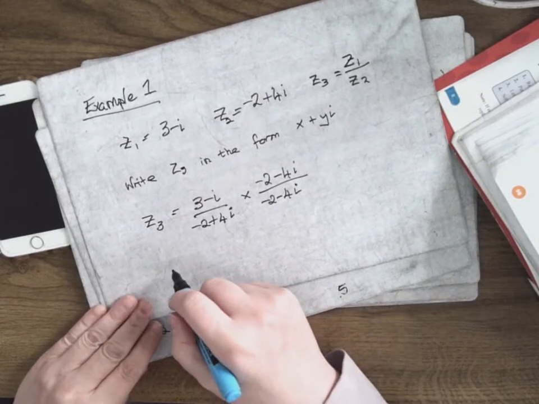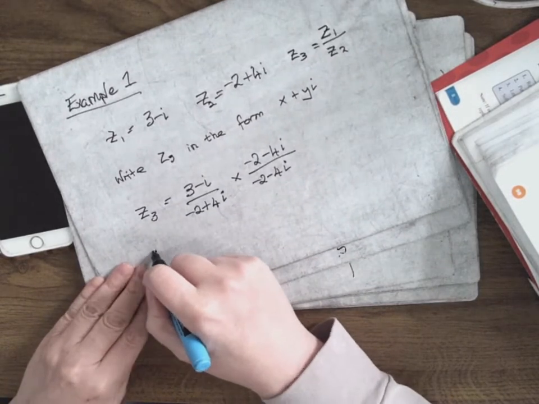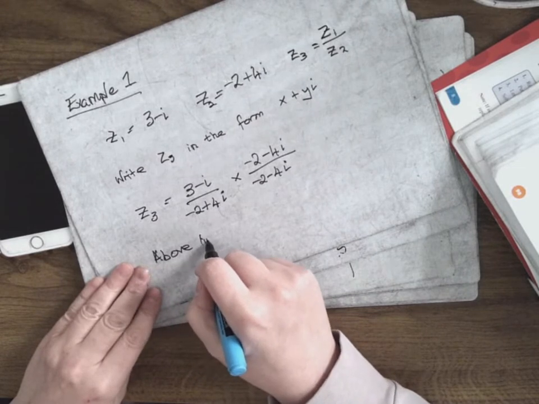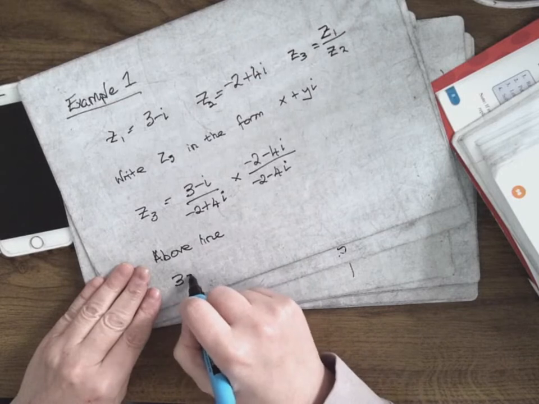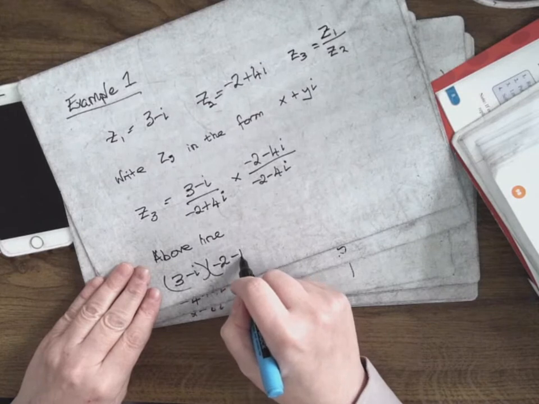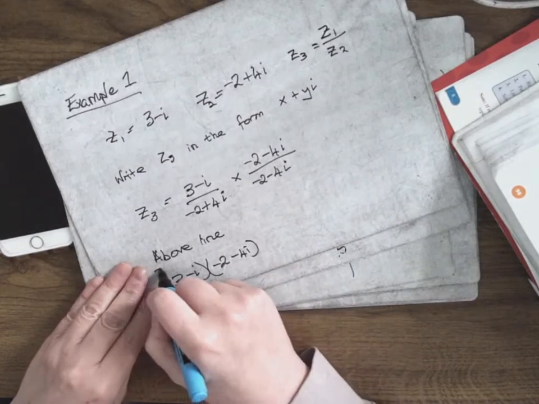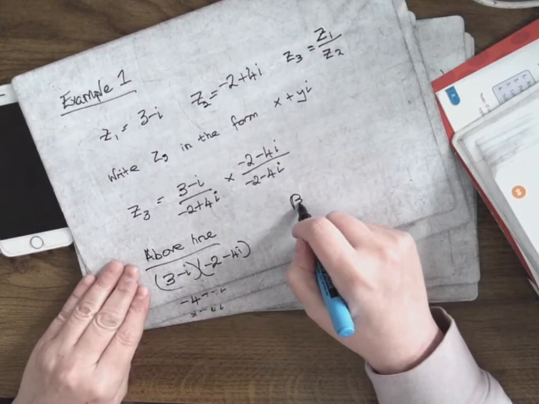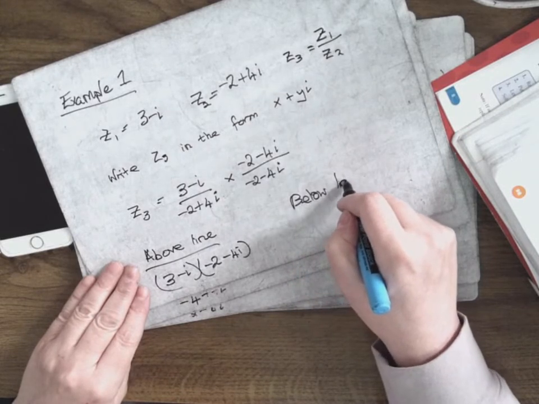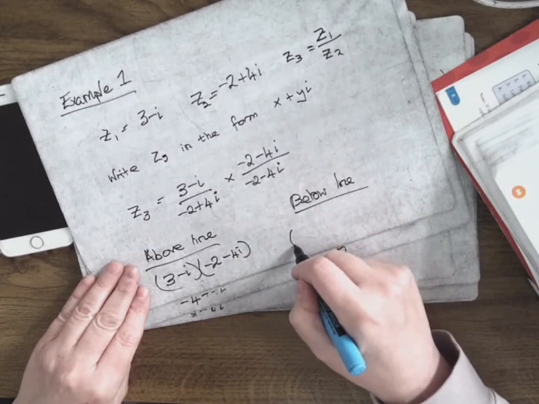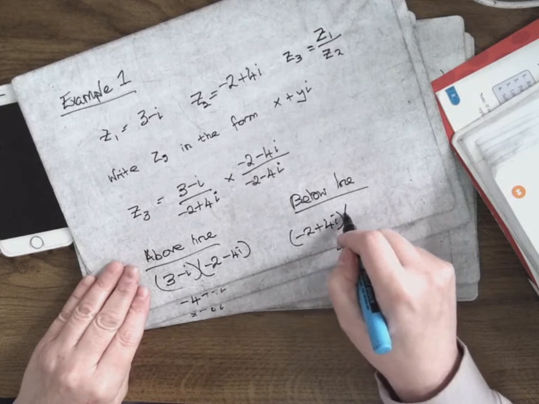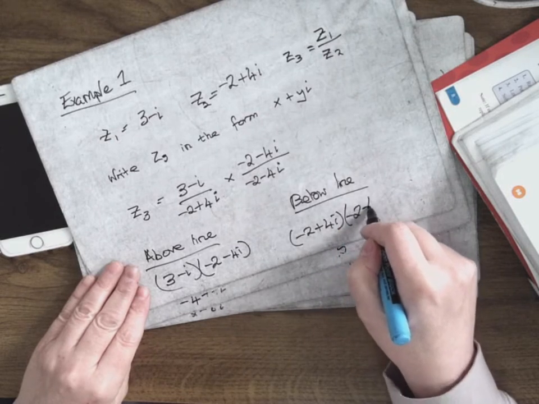Okay, right? So above the line, I want to multiply 3 minus I multiplied by minus 2 minus 4I. Right, and below the line, I want to multiply minus 2 plus 4I multiplied by minus 2 minus 4I.